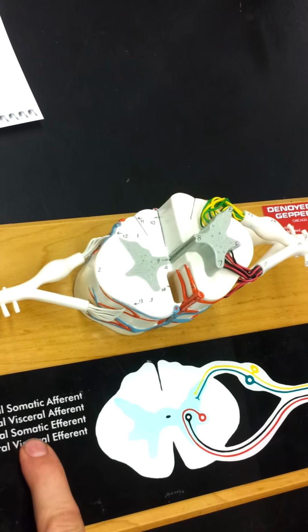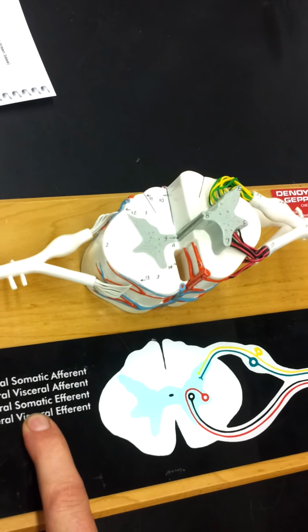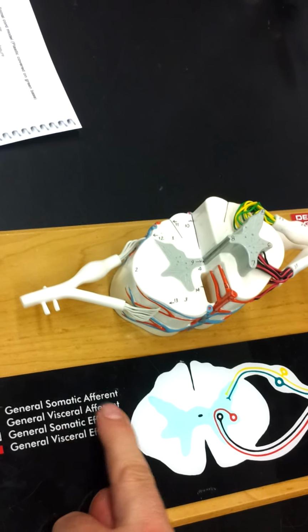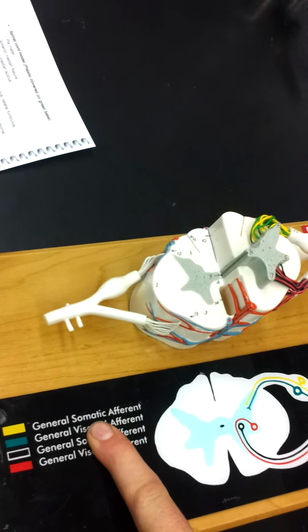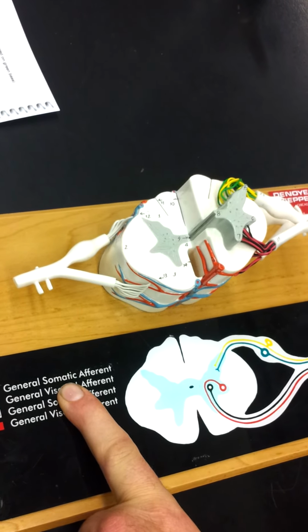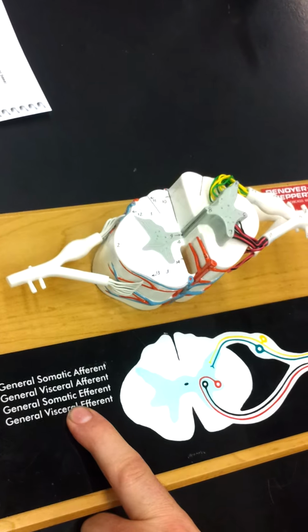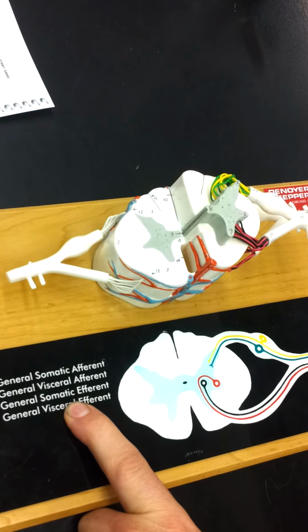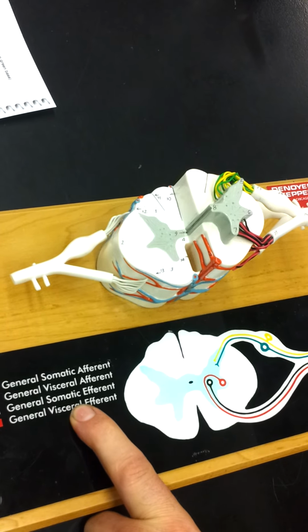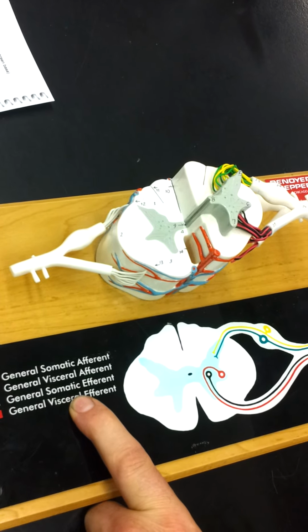Now, somatic means goes only to skeletal muscles. When we say somatic afferent, it's from skeletal muscles or joints or from the skin. But when we say somatic motor or somatic efferent, it's going to only skeletal muscles that are both voluntary and striated.